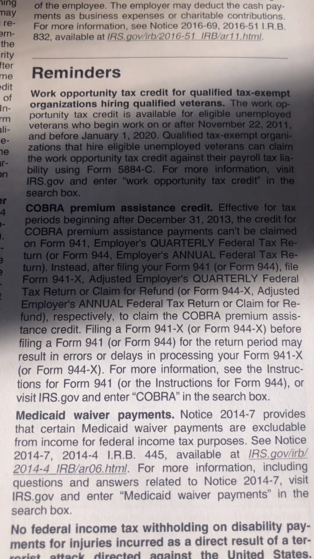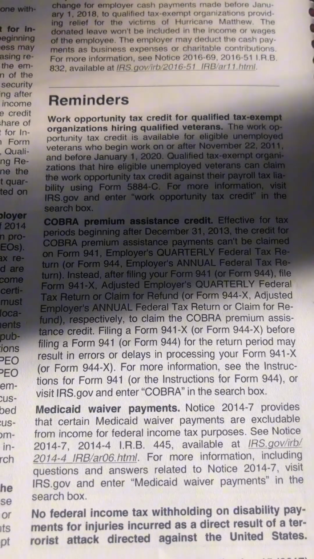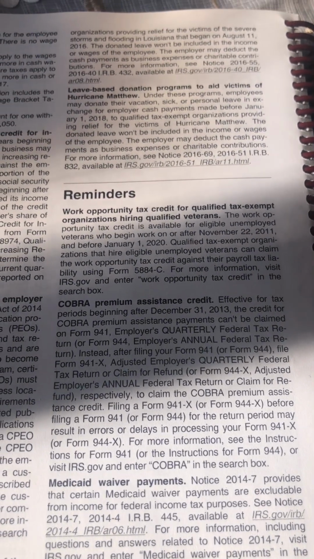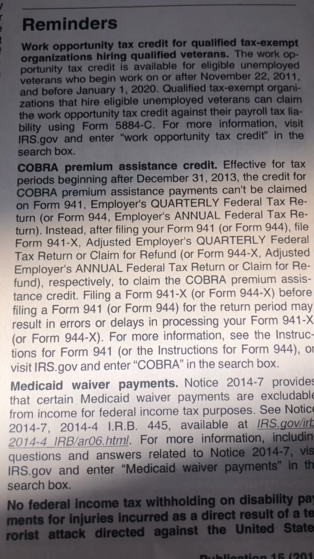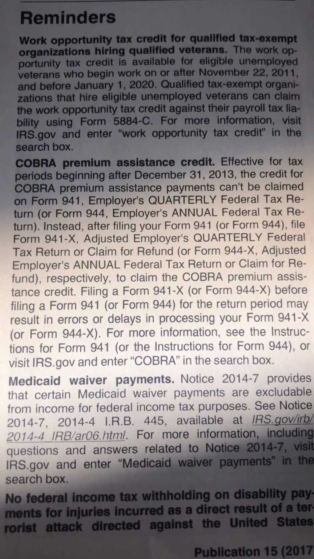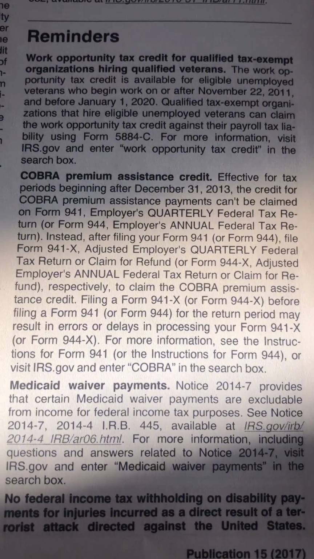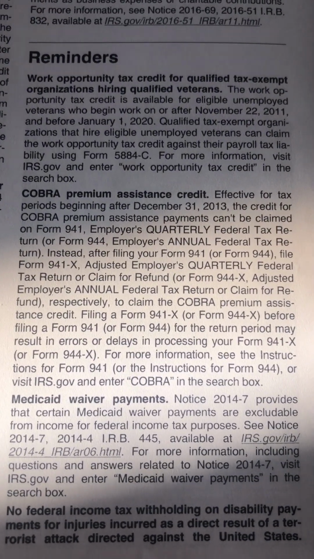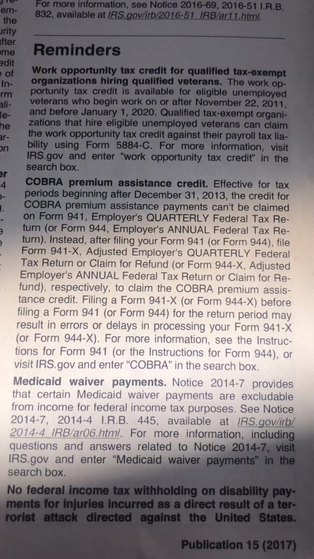The difference between an annual and a quarterly form is that the 941 is for quarterly, and the 944 is for annual.